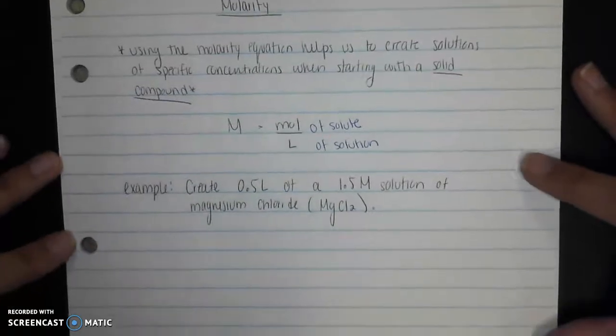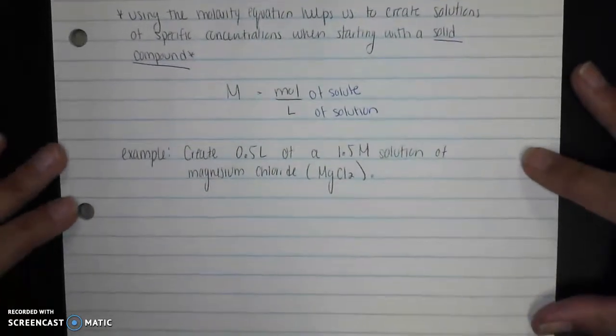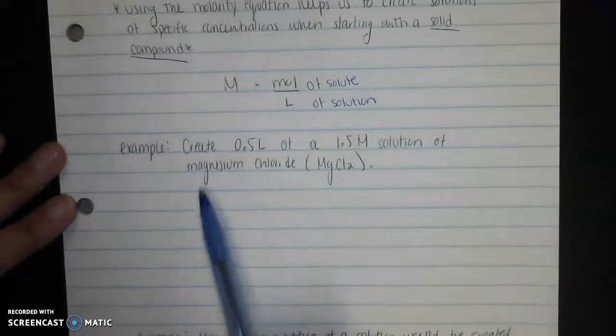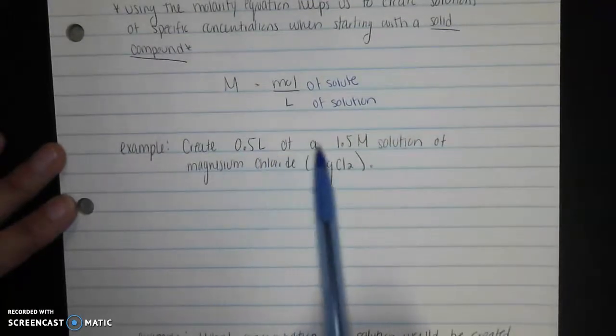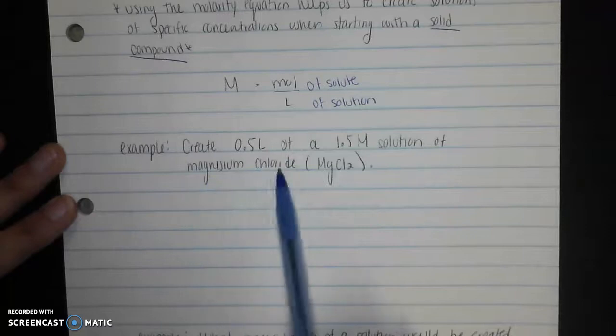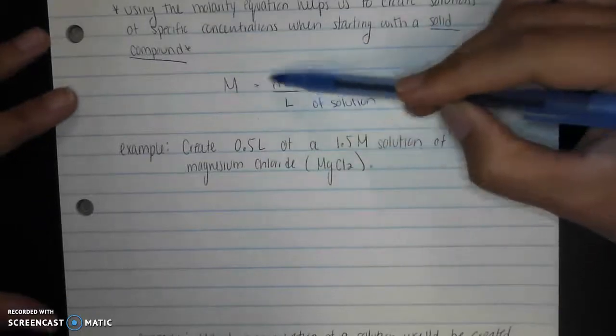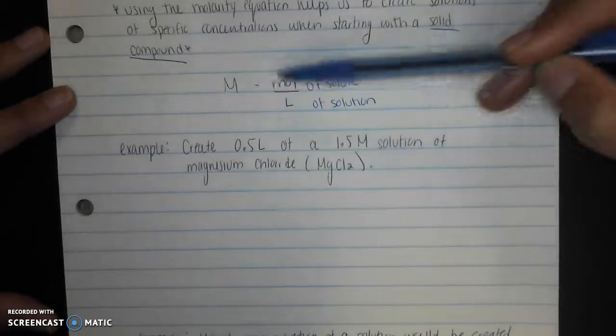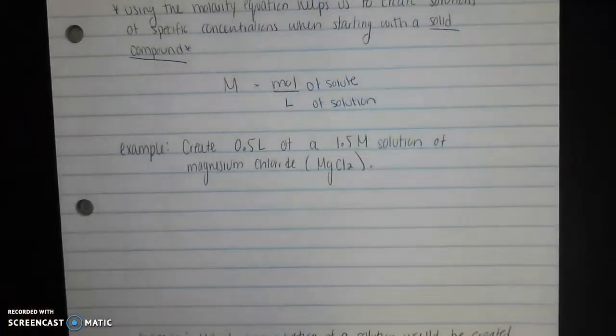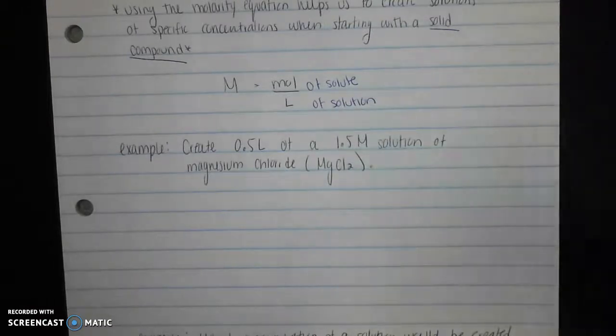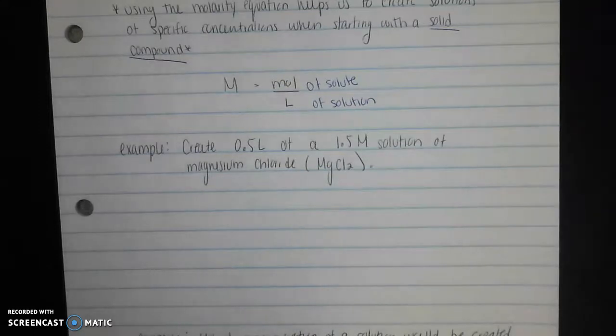For this first example, I'm going to walk you through how we would do it in a lab. Here it says create 0.5 liters of a 1.5 molar solution of magnesium chloride. Looking at this equation, we have molarity is equal to moles over liters. Molarity is what we're looking for, and we can measure liters using any volumetric sort of flask. We can use a beaker or graduated cylinder. Those things will help us measure volume.